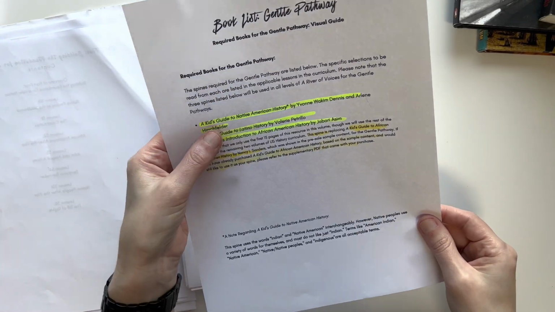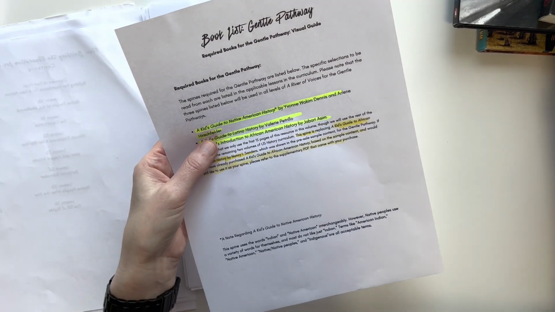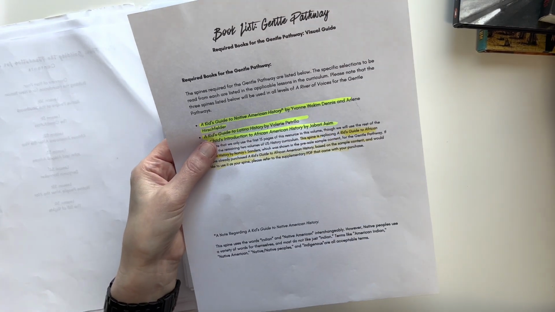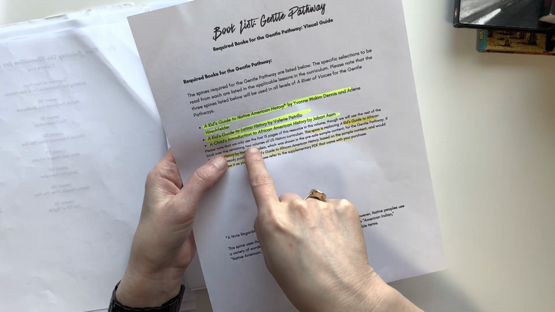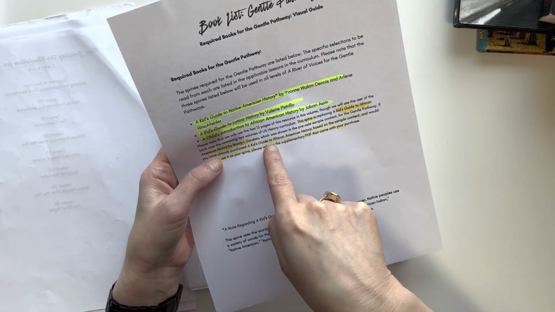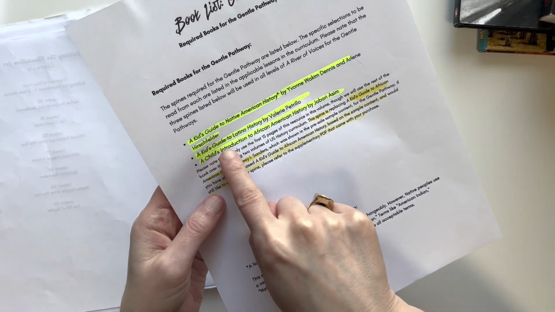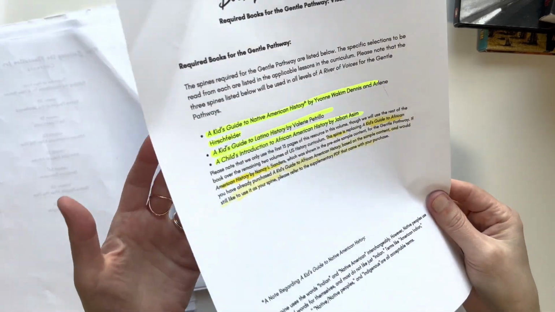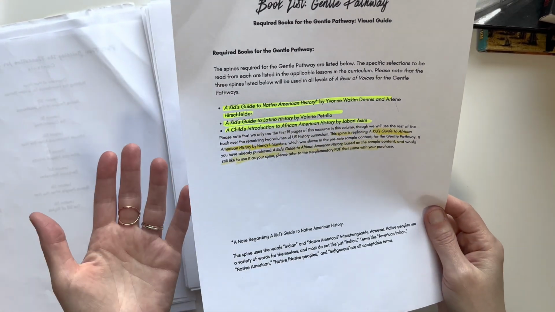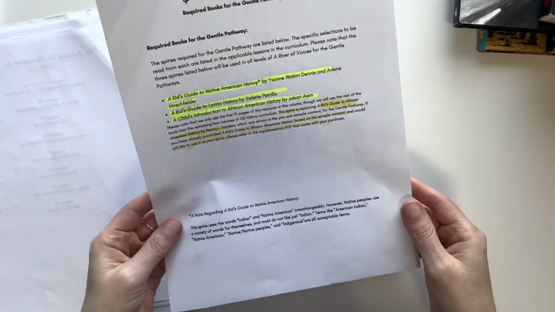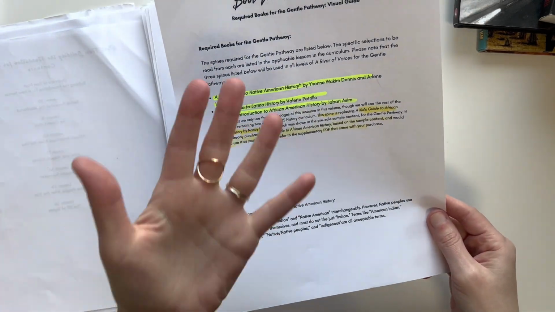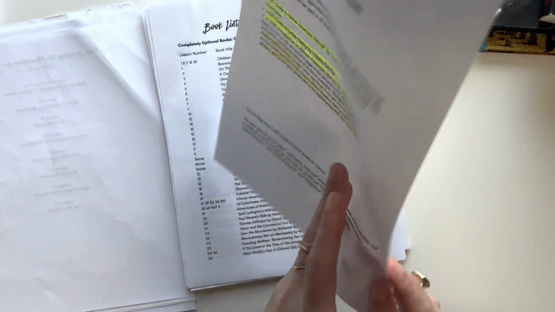But A Kid's Guide to Native American History, we ended up not really connecting with. There's also A Kid's Guide to Latino History. And then I also used A Kid's Guide to African American History, but she had an alternative spine. We just really didn't like the format of those books. They were very text heavy, and we just weren't really drawing that much from the illustrations. I bought all 3 of them and I actually sold them all.